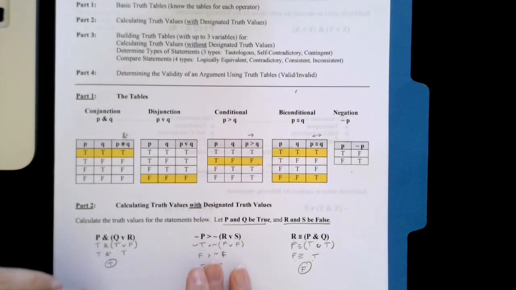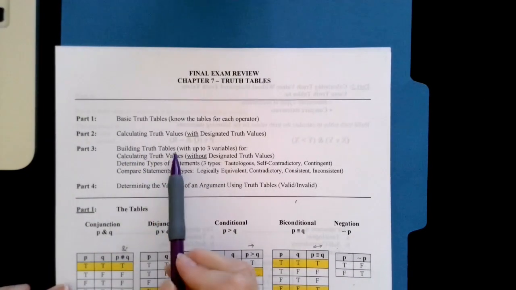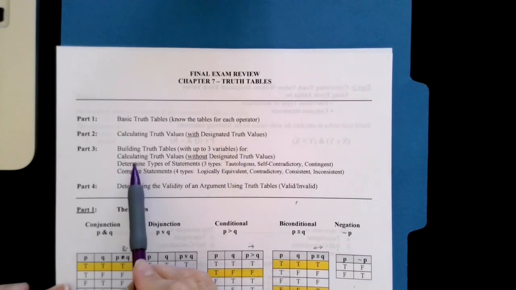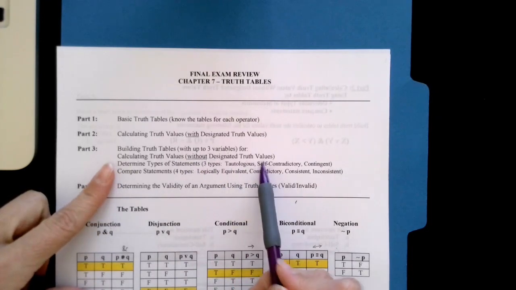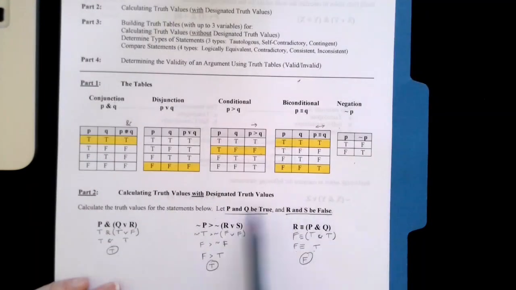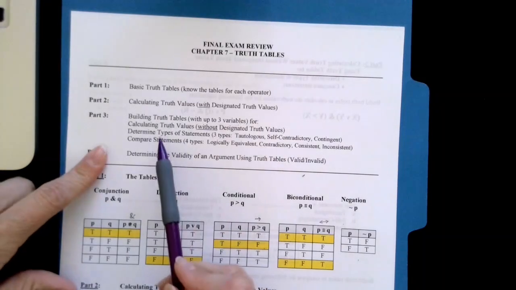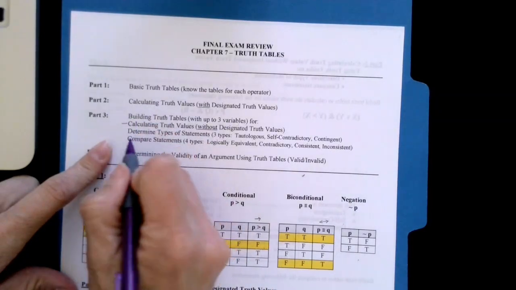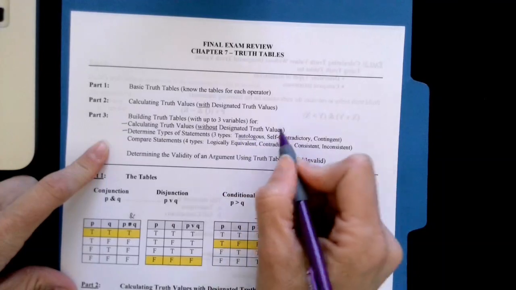Okay, so part 3 is learning how to build the tables with up to 3 variables. And then we use these tables to calculate truth values without designated truth values, so where they don't give us what is true and false down here. We don't have that information, so we have to look at every possibility for any statement that we are examining. So we calculate truth values. We determine types of statements. There are 3 types: tautologous, self-contradictory, and contingent.